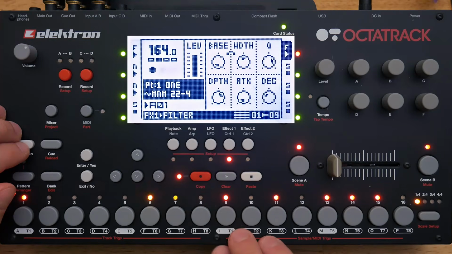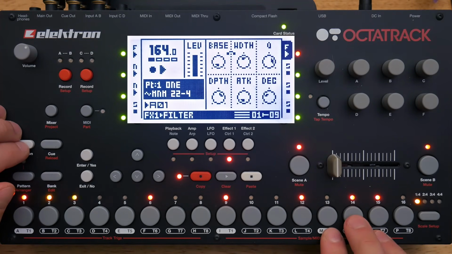Not quite vibing with the kick pattern and sound, so I make some quick adjustments.